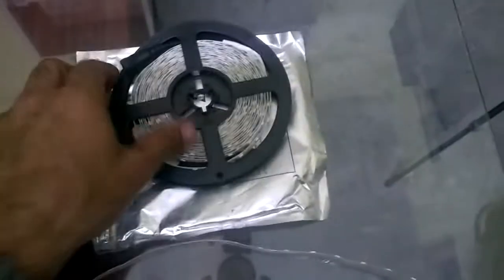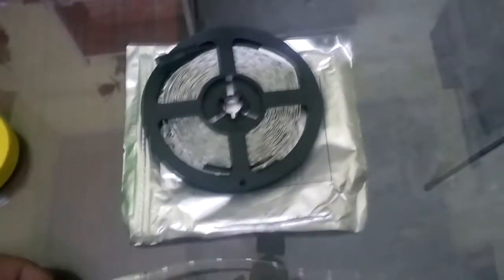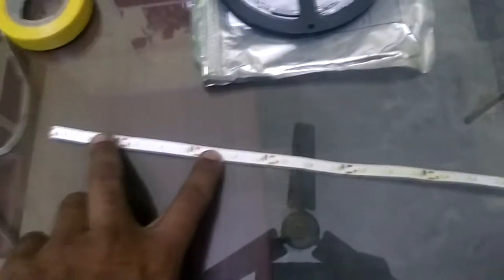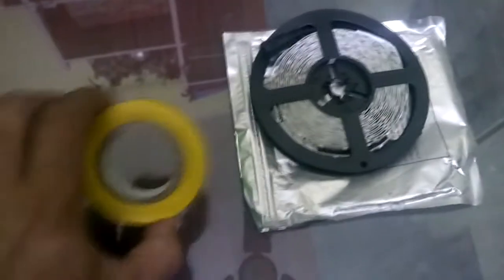A couple of these things: LED strip, fine. It's in a roll, and when you unroll it, it would look like this, fine. And we need one adhesive tape, and this is a converter which is going to convert the AC to the DC to power up the LEDs.